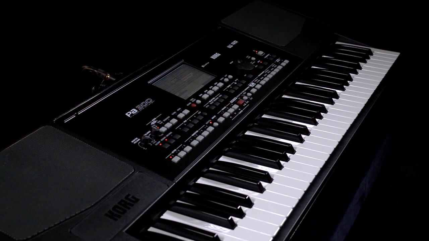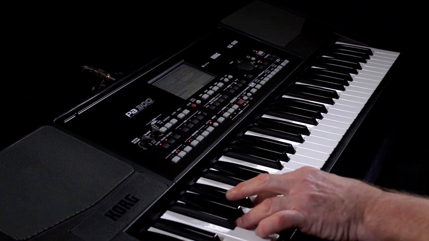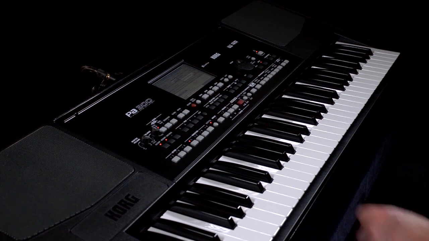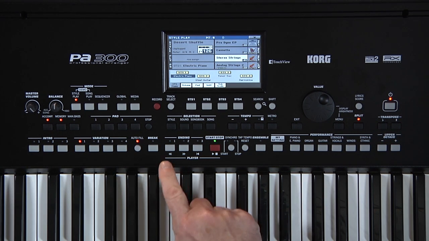Press Start. Intro 1 has a chord progression. Intro 2 doesn't have a chord progression. It's designed to respond to your chords. Intro 3 is a short intro designed to get into the song quickly. Endings 1, 2, and 3 work the same way.